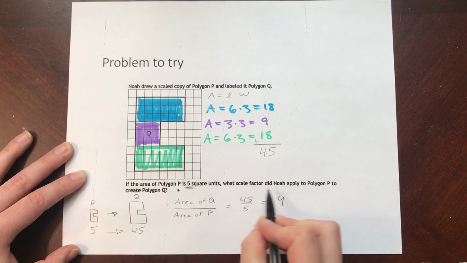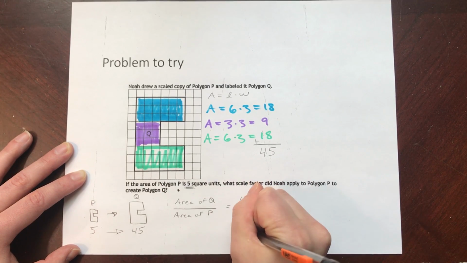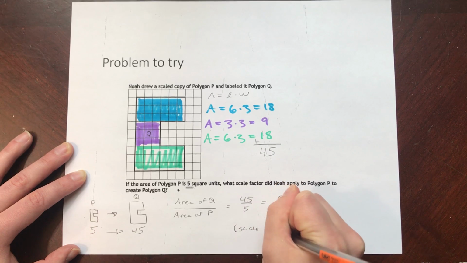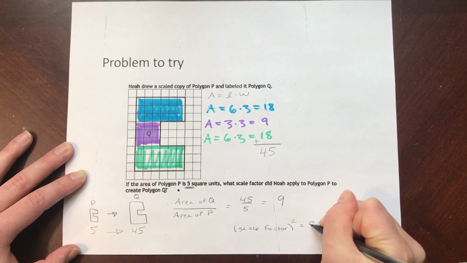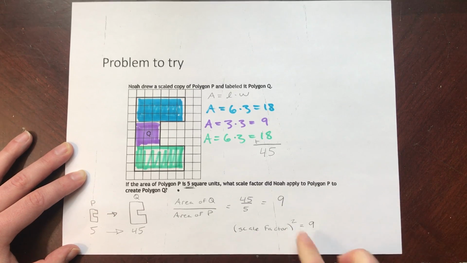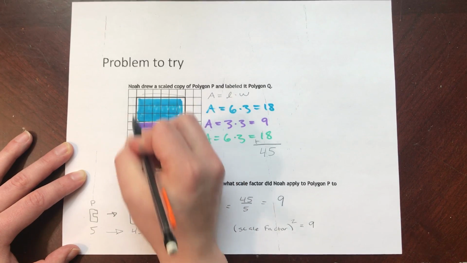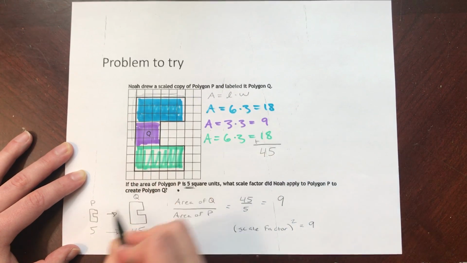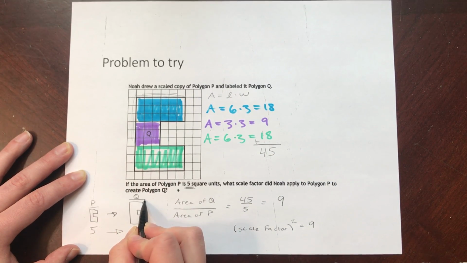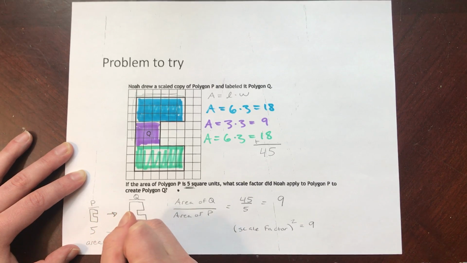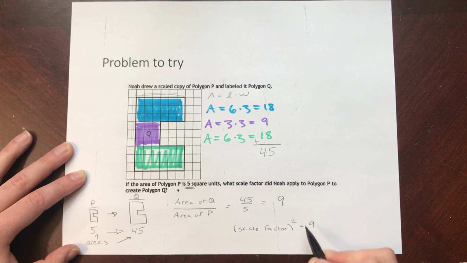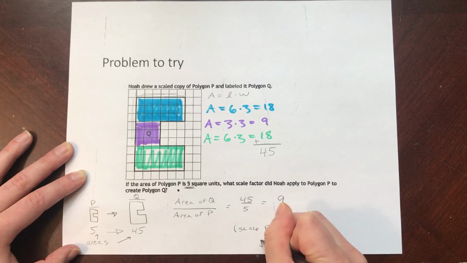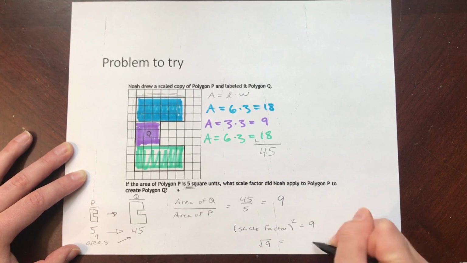Since we compared areas, we have to say the scale factor squared is actually 9. This is because we're comparing the areas of the two instead of the dimensions. In other problems, you would compare the dimensions of one to the dimensions of another, but here we're comparing the areas. So that is why we're saying scale factor squared equals 9. So that means our scale factor is actually the square root of 9, which is 3.